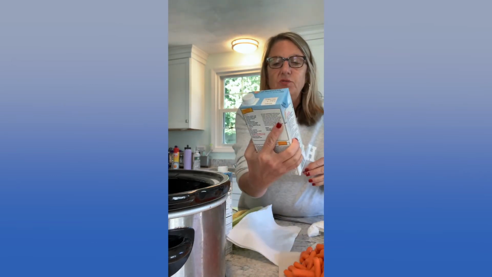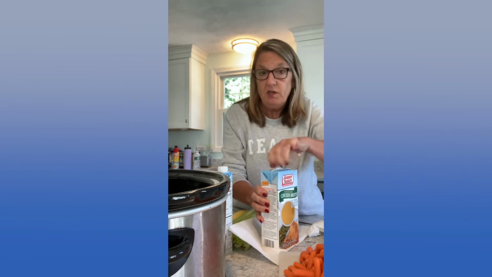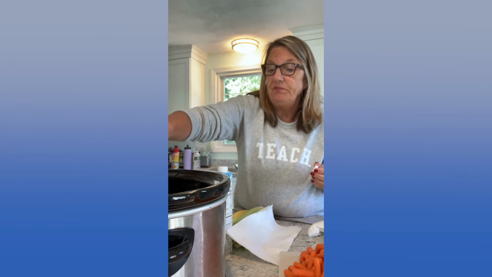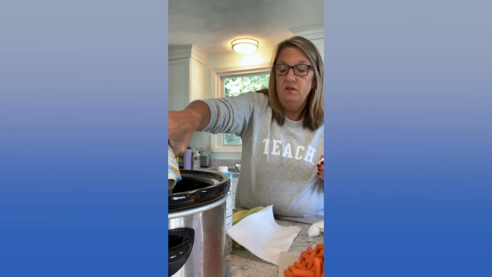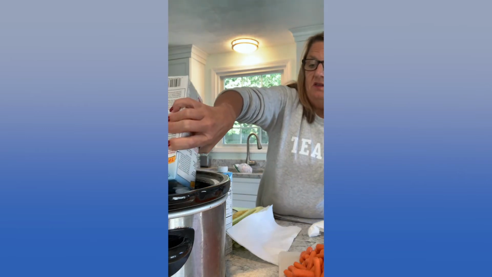So I'm going to start out by adding 2 boxes of this chicken broth. It's low sodium and fat-free. Sodium is salt. You don't want a lot of salt in your food. So I'm adding 2 big boxes.